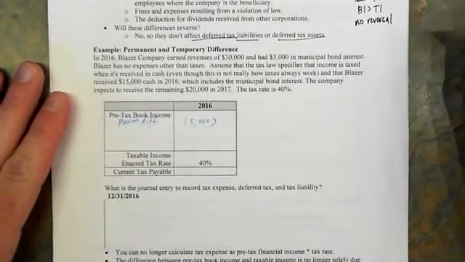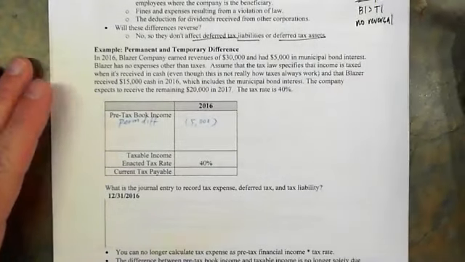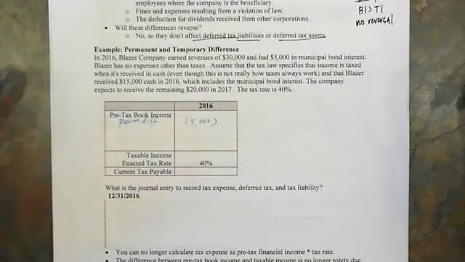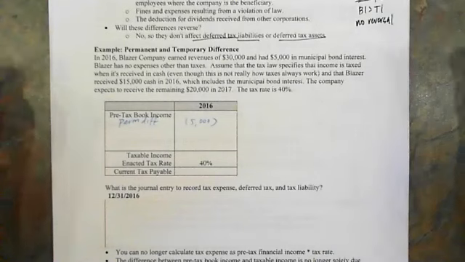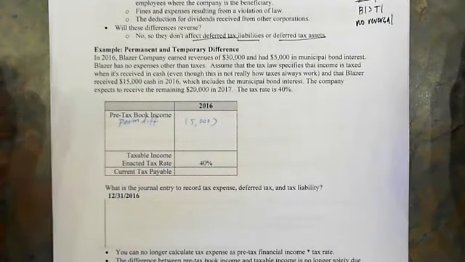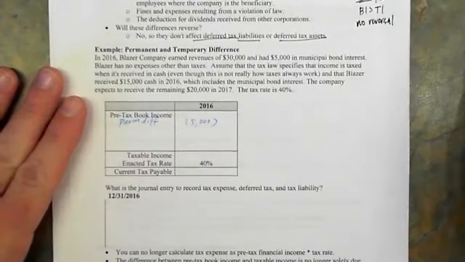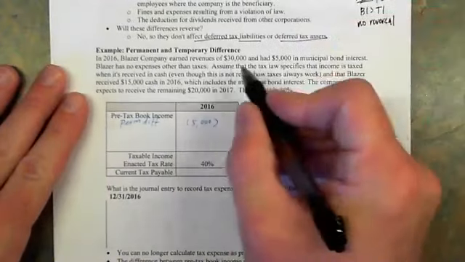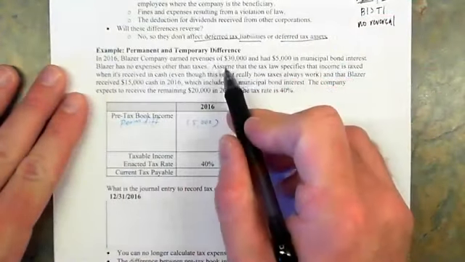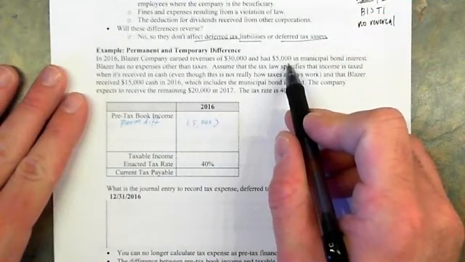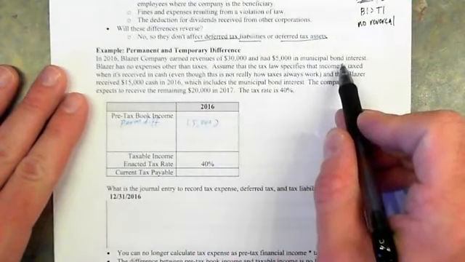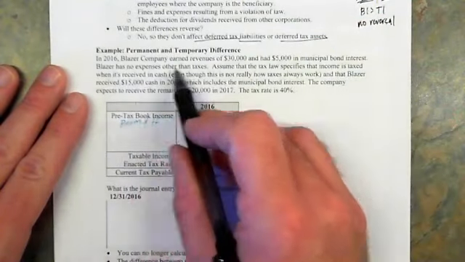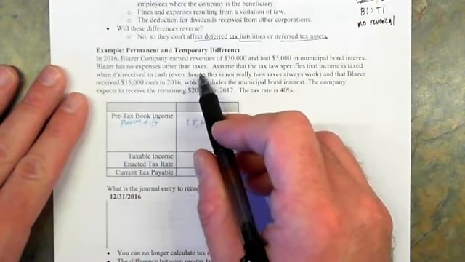So here's an example of permanent and temporary difference at the same time. It's not the most well-written example. I need to revamp it, but I'll lead you through it and explain what I meant when I was writing it a long time ago. So Blazer Company earns revenues of $30,000 and $5,000. The $30,000 is from other activities. The $5,000 is from the muni bond interest. They have no expenses other than taxes, so a pretty simple firm.